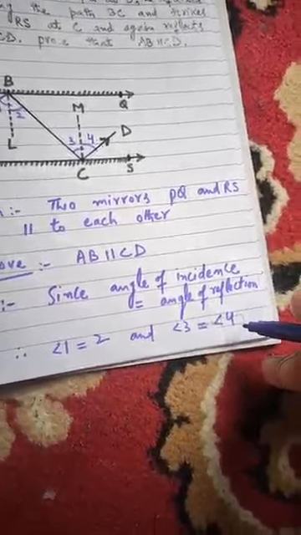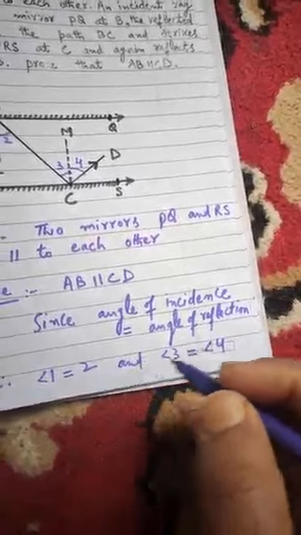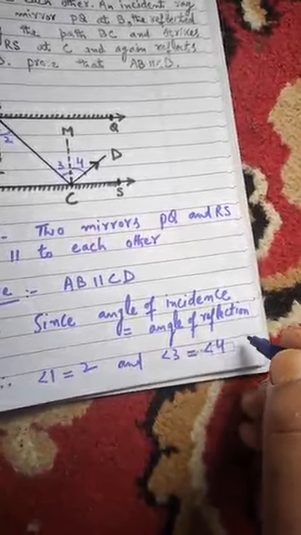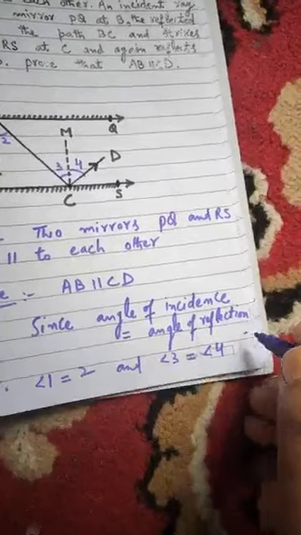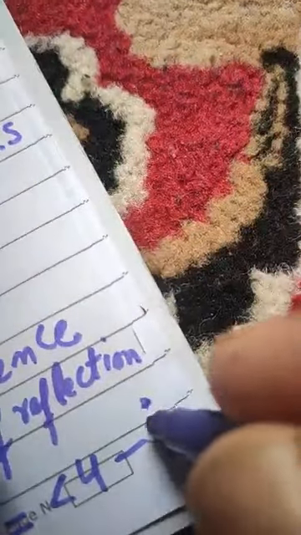तो इसको हम पहली इक्वेशन रखते हैं दोनों को. Angle 1 is equal to angle 2 and angle 3 is equal to angle 4. ये हमारी पहली इक्वेशन रहेगी. ओके.